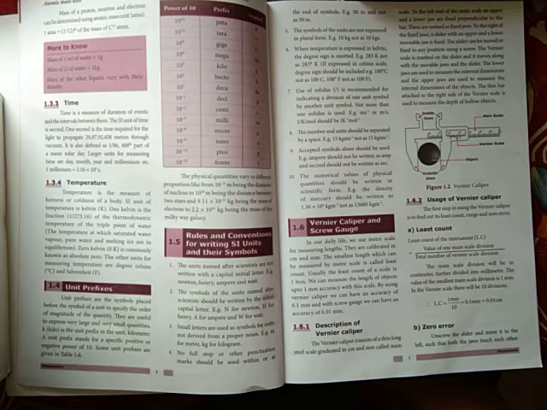Example, 1 m s power minus 1 or m slash s. J slash K slash mol should be J K power minus 1 mol power minus 1.